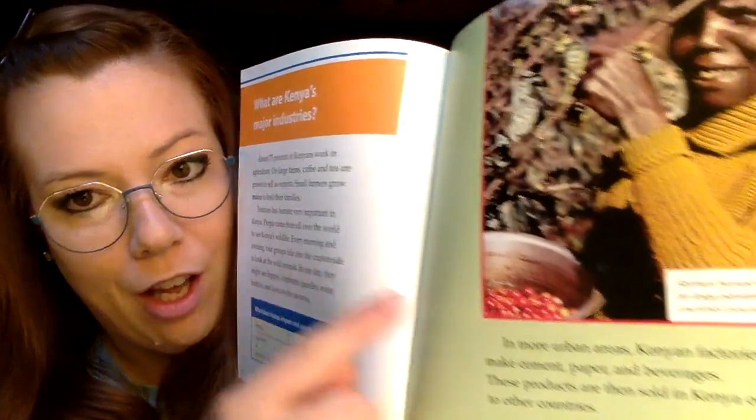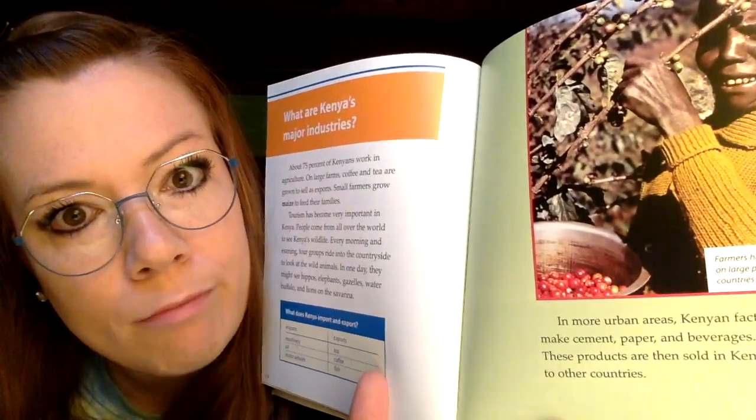Y'all, I did not know that coffee beans look like little tomatoes. Who would have thunk it? Okay, I bet inside is the little coffee bean.